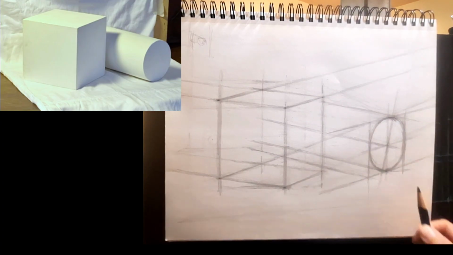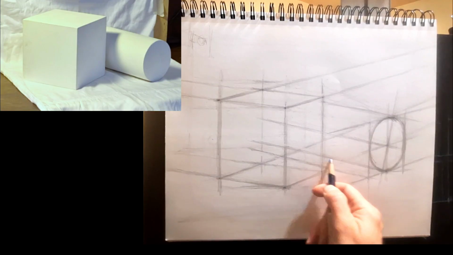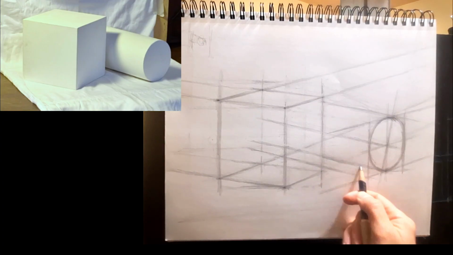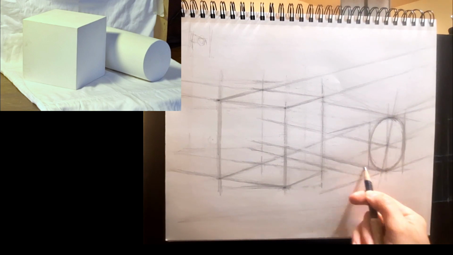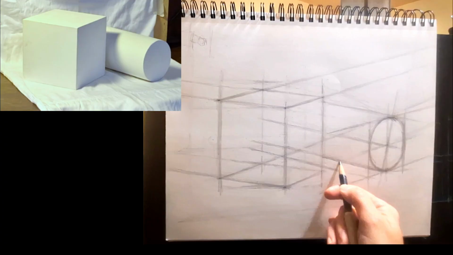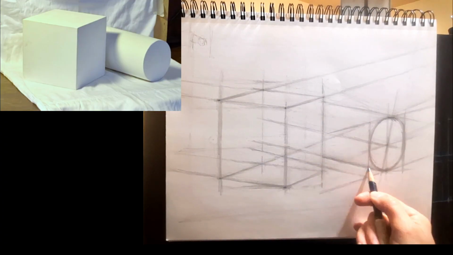So look how the side of the cylinder is starting to line up very closely with the center. It's perhaps just a tad lower, but basically we're borrowing the same direction. That perspective line works for us. Here we go. This will be the bottom of the cylinder.